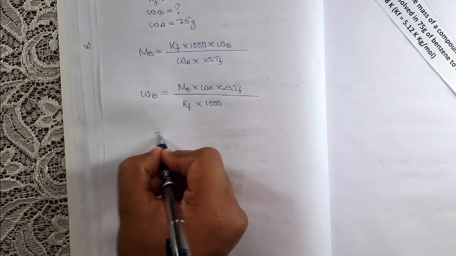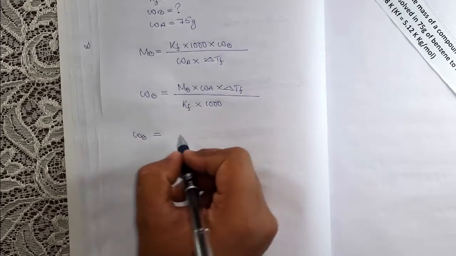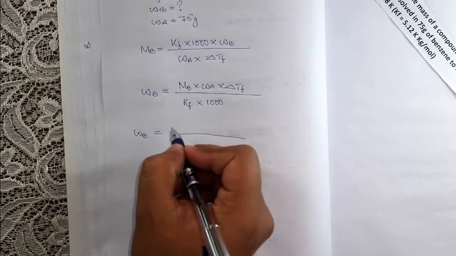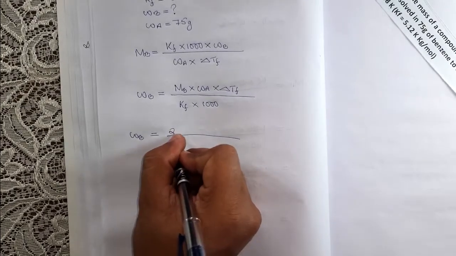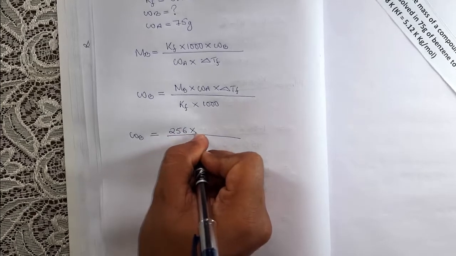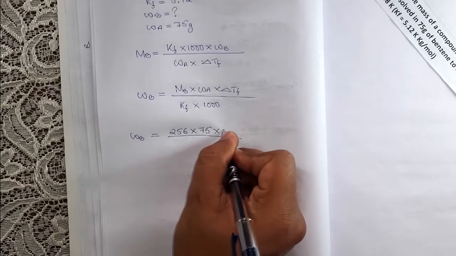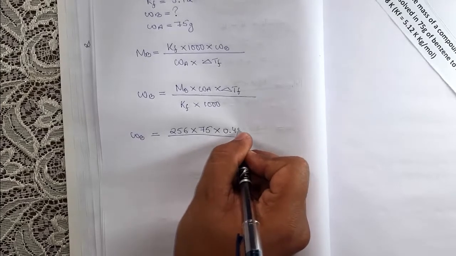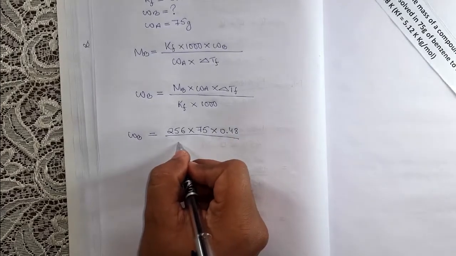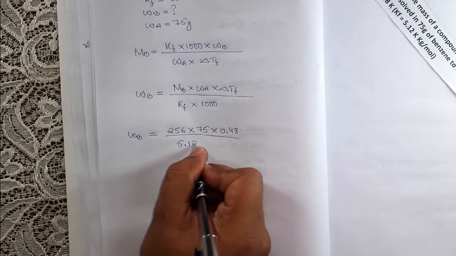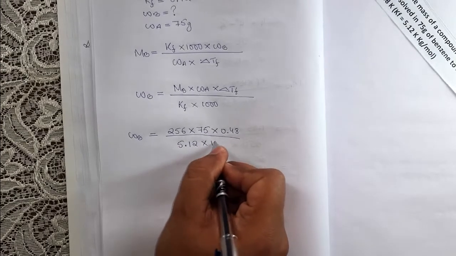So I'll write down the values. MB is 256, WA is 75, into delta Tf is 0.48, Kf is 5.12 and then 1000.